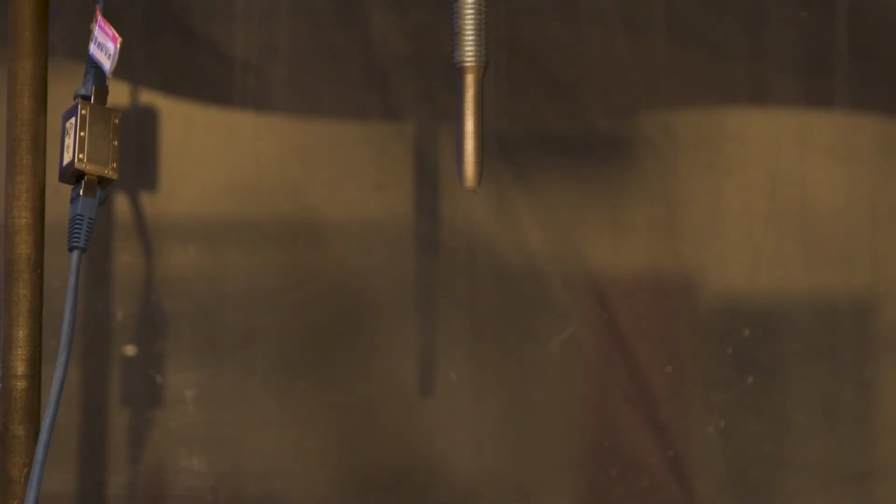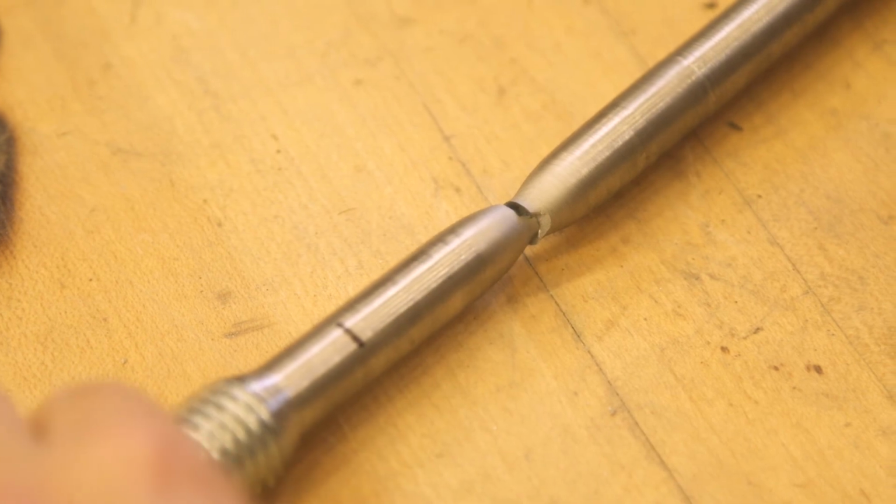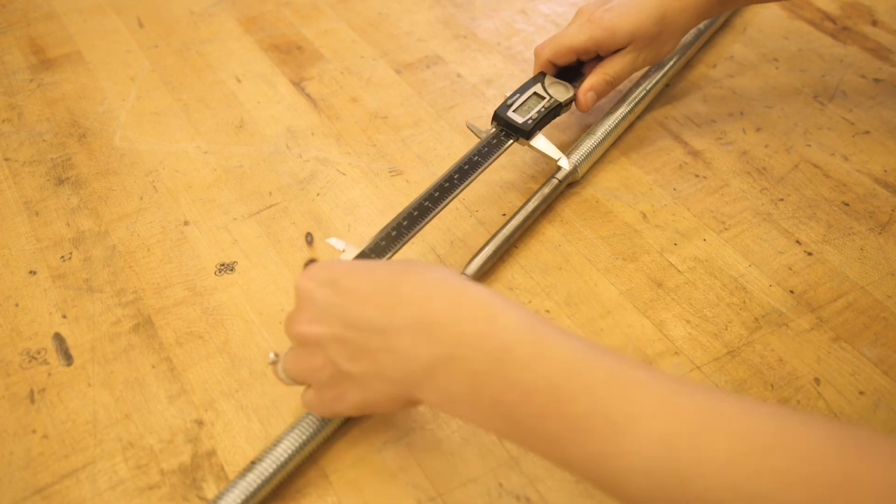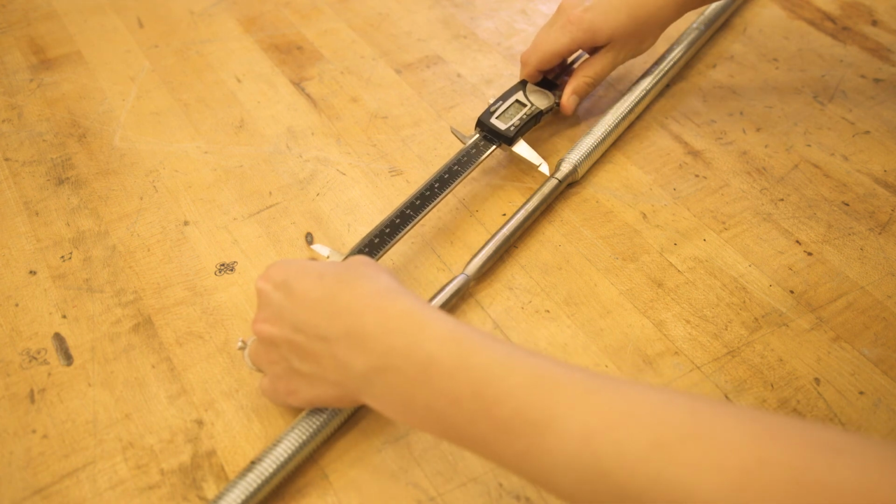The TA will remove the specimen from the machine after failure. Fit the ends of the failed specimen together and measure the distance between the gauge marks using the calipers. This measurement will be used to calculate the percent elongation at failure.